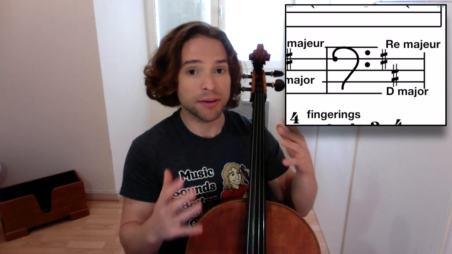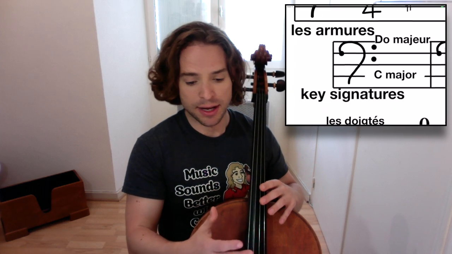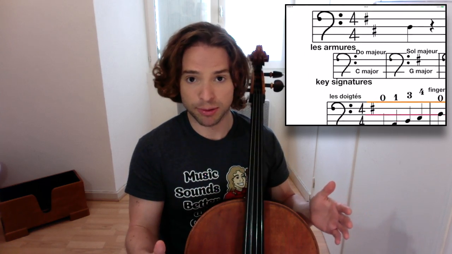Let's move on to les armures, which is the key signatures. Now, key signatures are those symbols, those hashtags or flat little B's that you see right next to your bass clef. And those symbols are going to tell you what modifications are going to happen to those notes. You have the C major, the G major, and D major, most common ones that you'll play on cello.